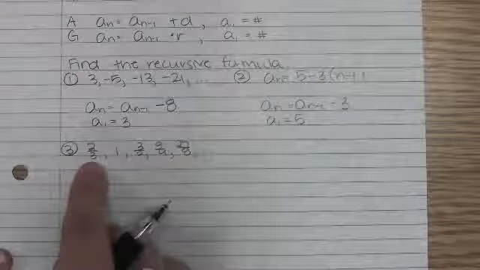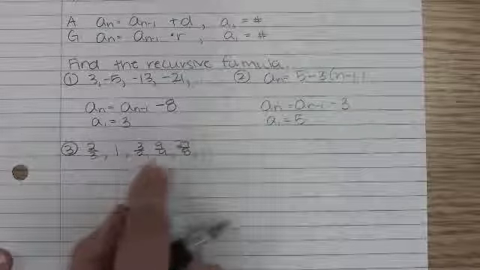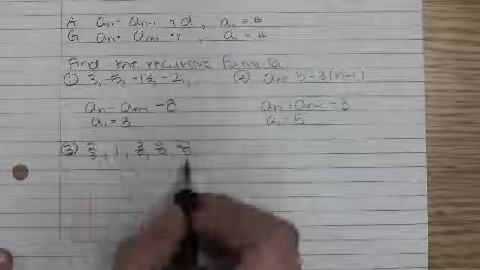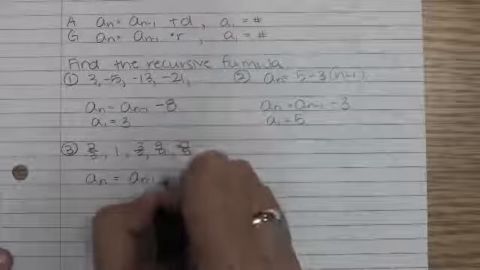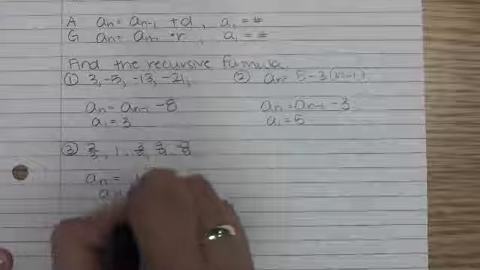So if I had 2/3 times 3 over 2, that gets me 1. 1 times 3 over 2 is 3 over 2, and then it multiplies by 3 over 2 from there. So I'm going to say my r value is 3 over 2. So a sub n equals a sub n minus 1 times 3 over 2, and I'm including my first term is 2/3.